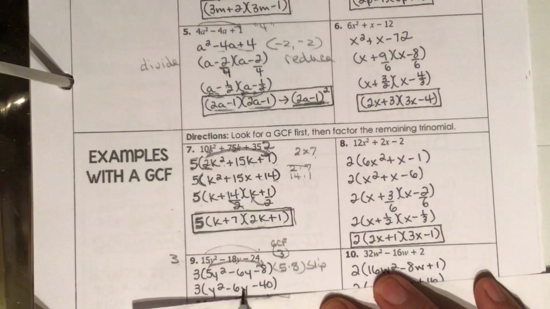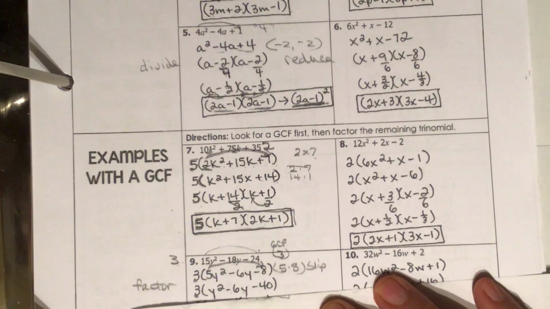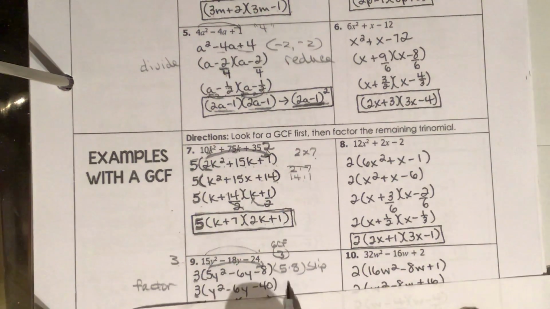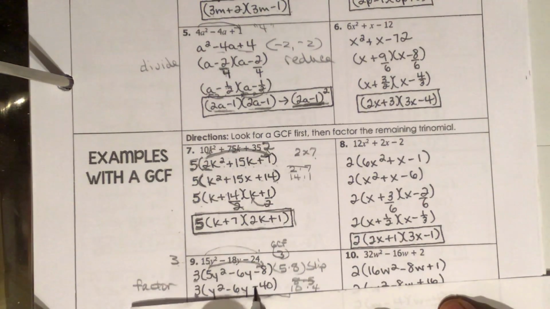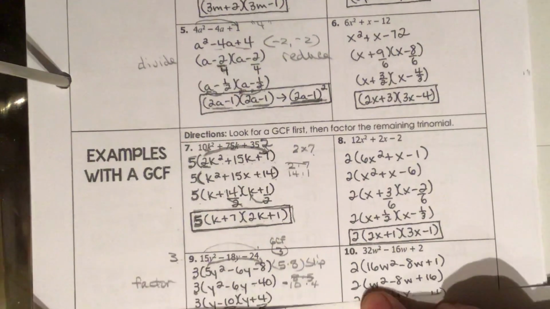And you get y squared minus 6y minus 40. Then you're going to factor. And you see I'm bringing the 3 down every time. So when I factor, I know it could be an 8 and a 5. Would that give us a 6? No. It could be a 10 and a 4. Would that give us a 6? Yes. And we see it's negative. It's a negative 6, so it's going to be a negative 10. So y minus 10, y plus 2.